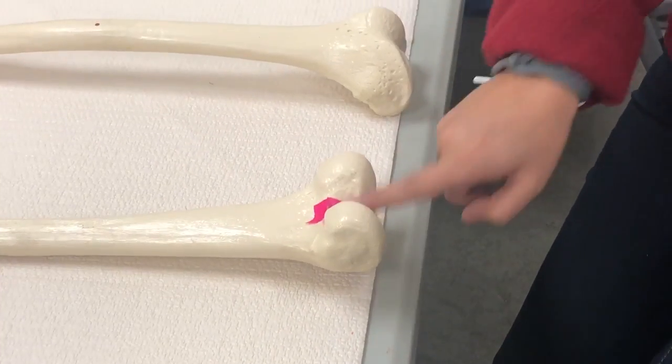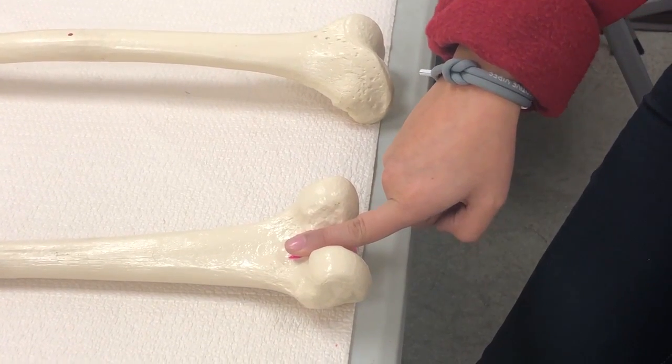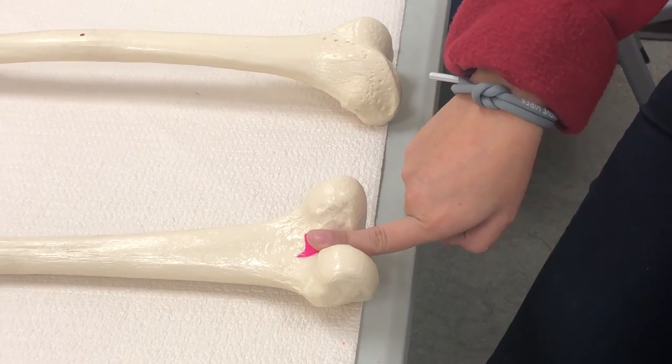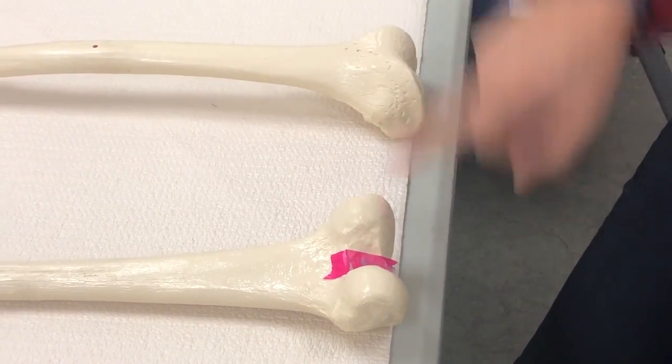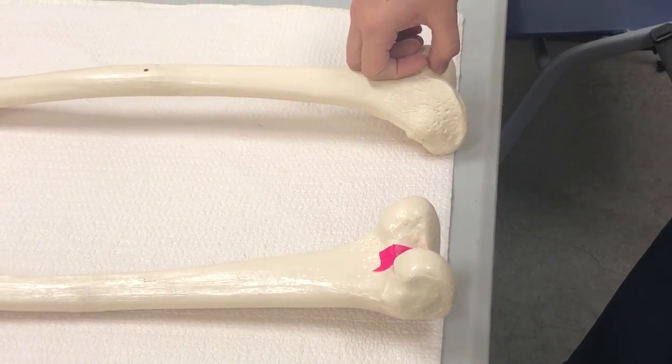And then this side right here is going to be the lateral epicondyle. And actually the interior part of it, which is going to be the back side, is going to be the intercondylar fossa. And on the front of the bone, where that little ridge is on the back, on the front of it, that's going to be the patellar surface.